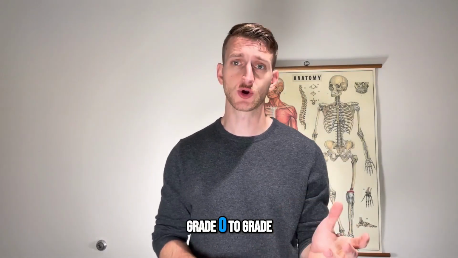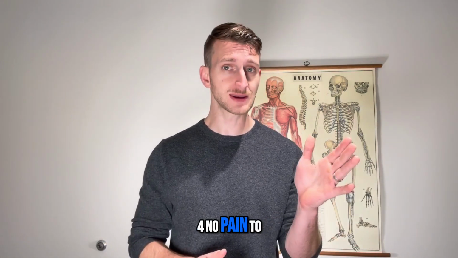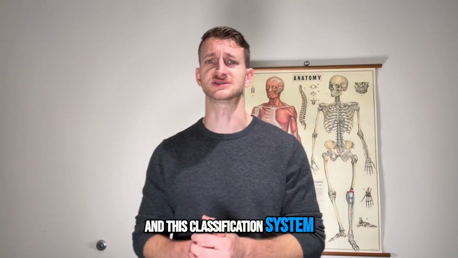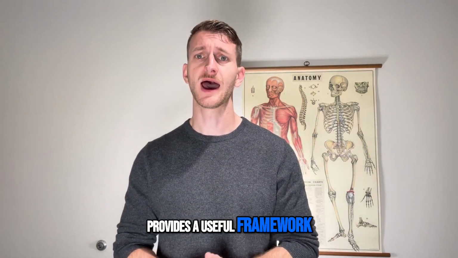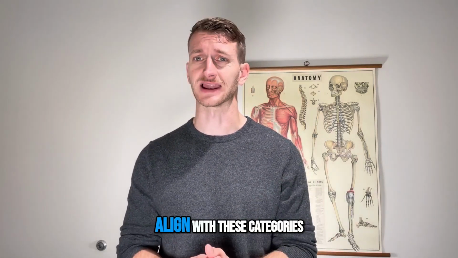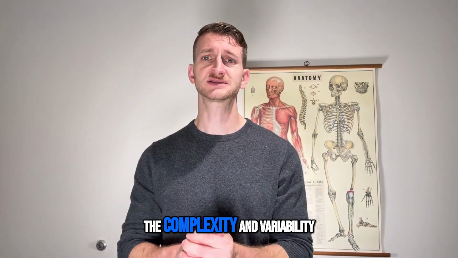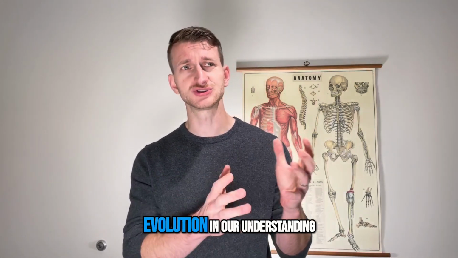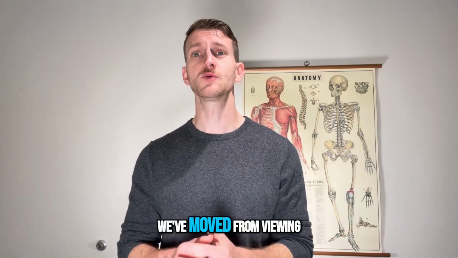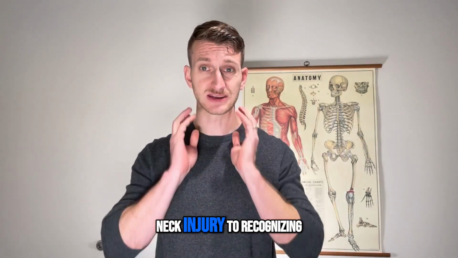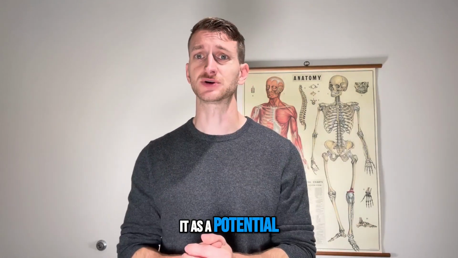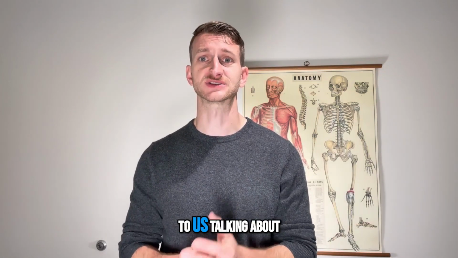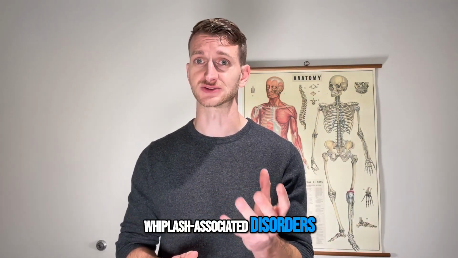So we have grade 0 to grade 4, no pain to extreme pain with a fracture or dislocation, and this classification system provides a useful framework. However, symptoms don't always neatly align with these categories. The complexity and variability of whiplash injuries has led us to an evolution in our understanding. We've moved from viewing whiplash solely as a neck injury to recognizing it as a potential disorder with wide-ranging effects. This shift gave rise to us talking about whiplash-associated disorders.